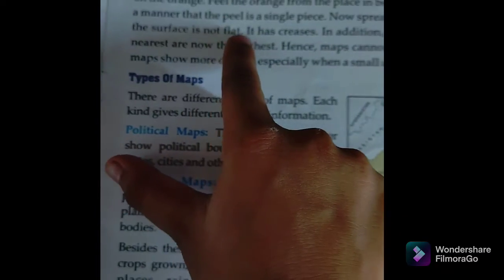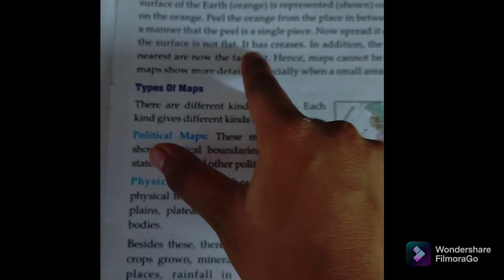Mark 2 points on the orange. Peel the orange from the place in between the 2 points in such a manner that the peel is a single piece. Now spread it on a table. You notice that the surface is not flat. It has creases. In addition, the 2 points that were the nearest are now the farthest. Hence, maps cannot be as accurate as globes. But maps show more details, especially when a small area is being mapped.